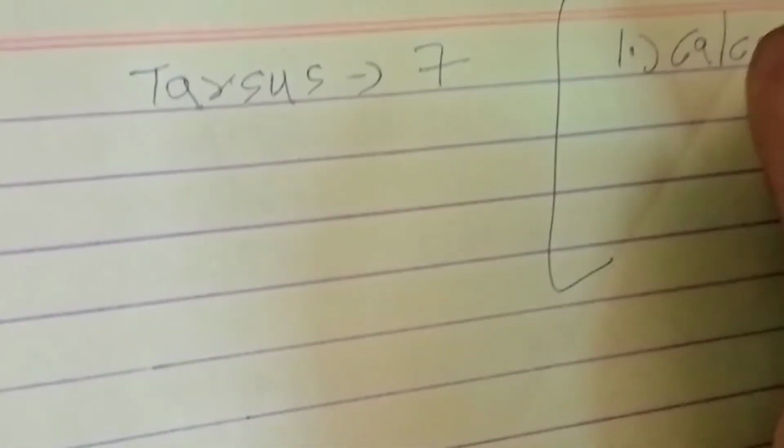Now we will be seeing the tarsus. The tarsus bones are around 7. Here one is calcaneus, which we can also call our heel bone.